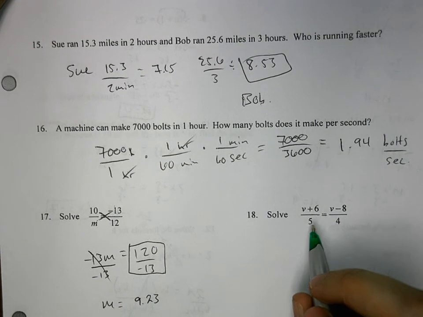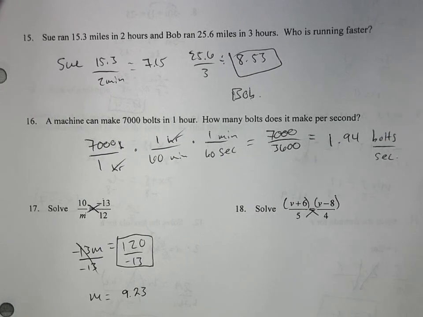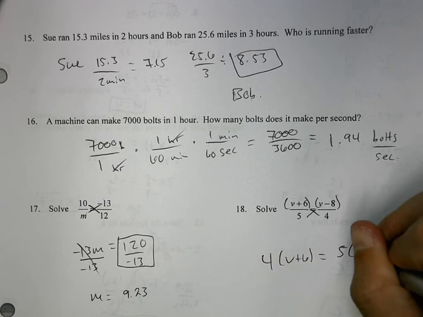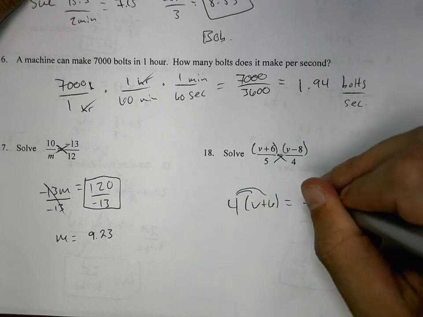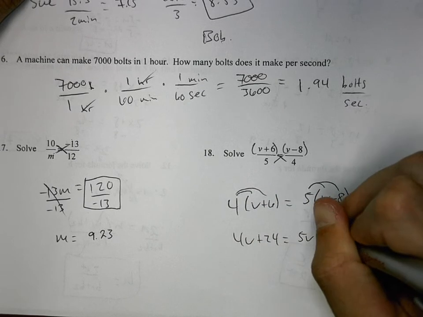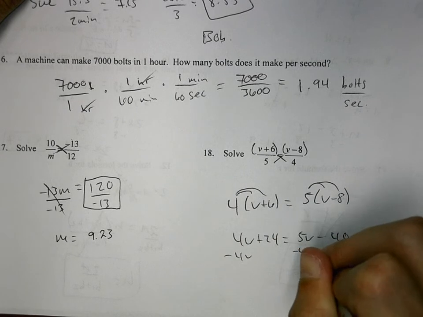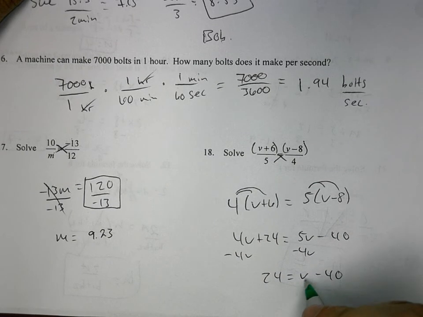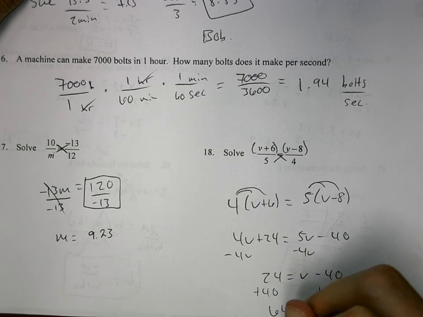For this one, if there's more than one term on any side of the fraction, you put parentheses around it. Cross multiply. So 4 times (v plus 6) equals 5 times (v minus 8). Distribute both sides. 4v plus 24 equals 5v minus 40. Get rid of the lower variable, so subtract 4v from both sides, and I get 24 equals v minus 40. And to get rid of the minus 40, we add 40 to both sides, so we get 64 equals v.